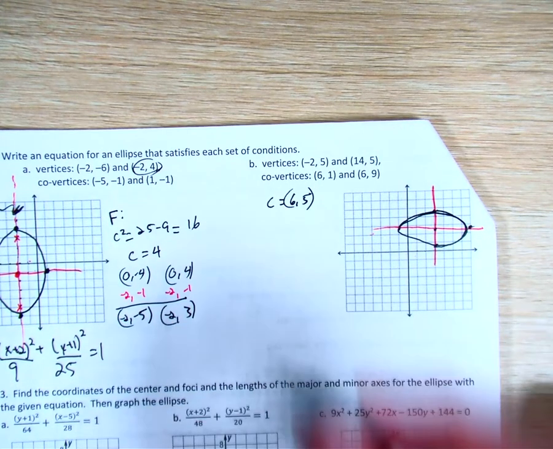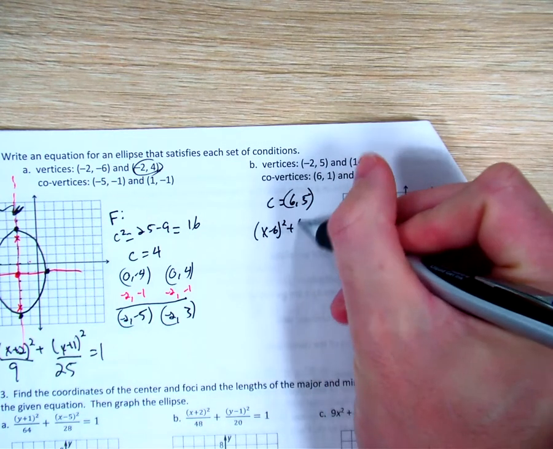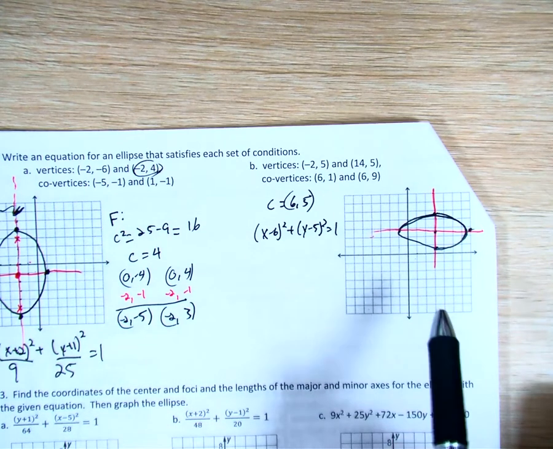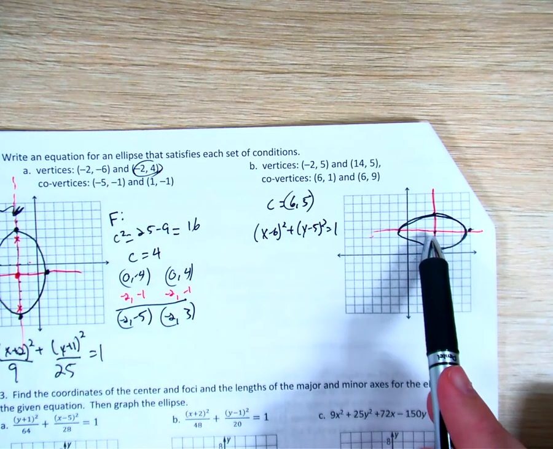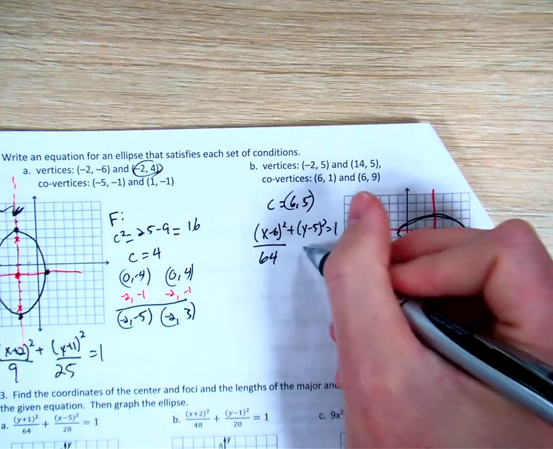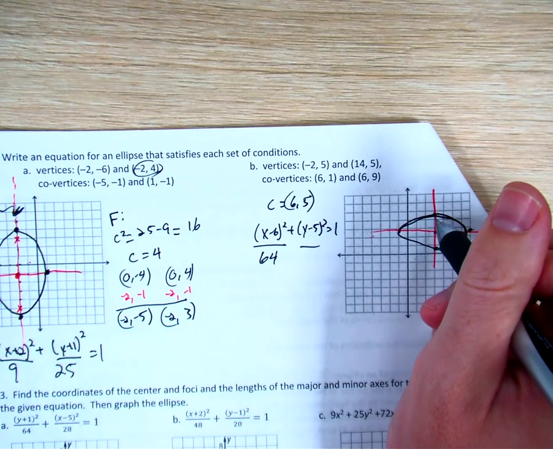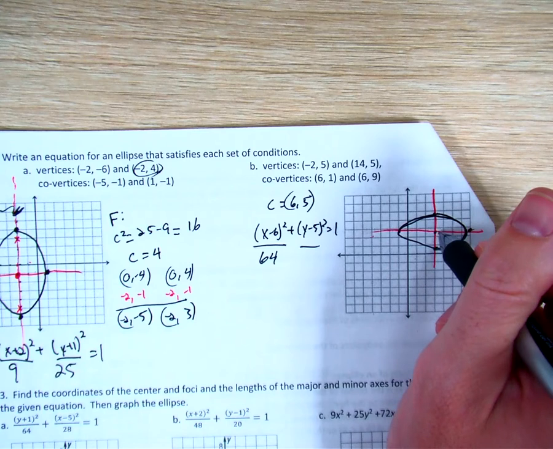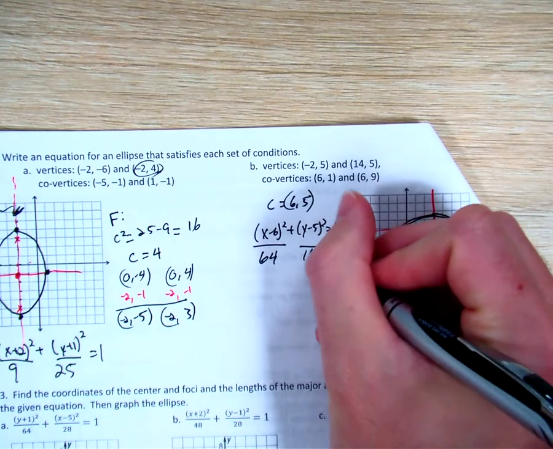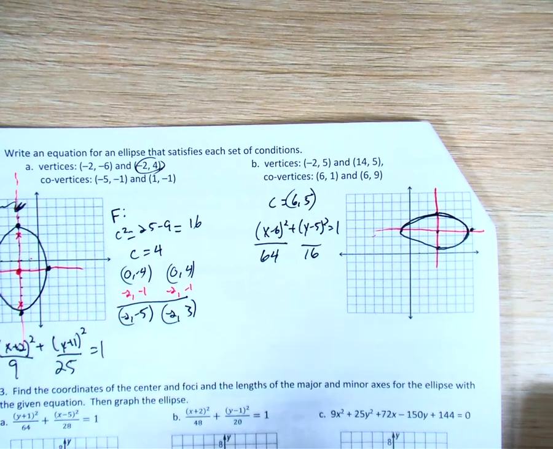Okay, so let's get it started here. We got x minus 6 squared plus y minus 5 squared equals 1. Our horizontal distance, 2, 4, 6, 8. 8 squared is 64. Vertical distance, 1, 3, 5. Nope, not 5, just 4. 1, 2, 3, 4. 4 squared is 16. Okay? So there's the equation that answered the question.